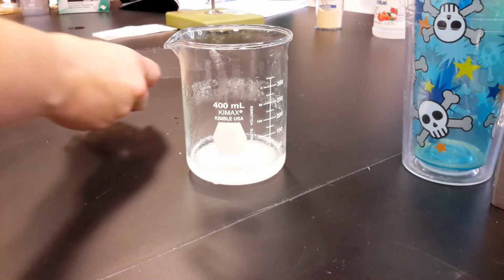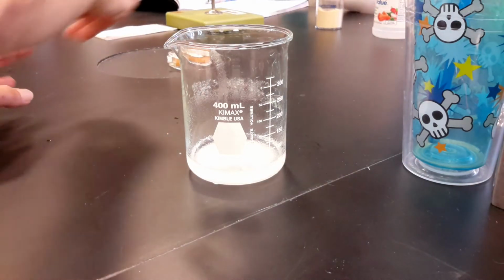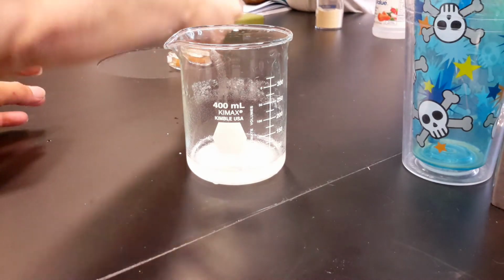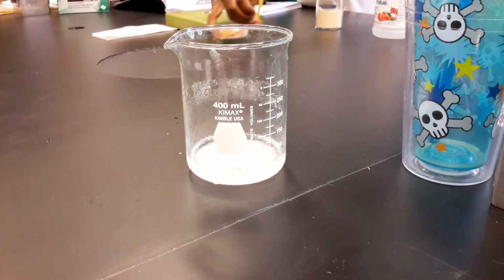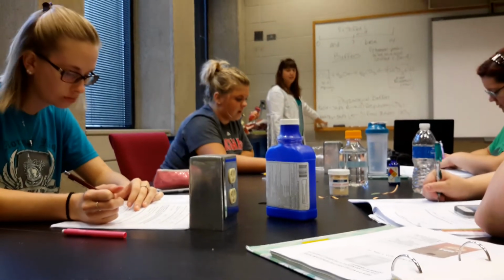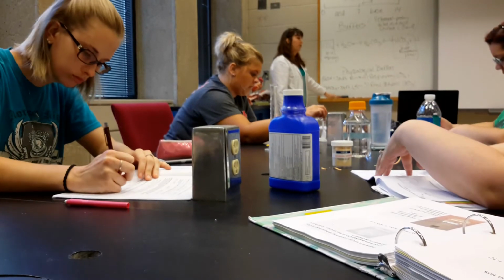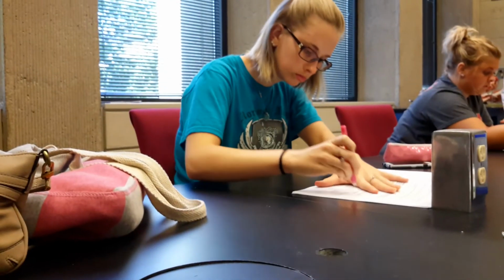And in our buffering equation, we shifted to the left. So we took the bicarbonate and we added it in, and we came back here to neutral. So in sodium bicarbonate, baking soda, we shifted to the left. And we were simulating the renal system.